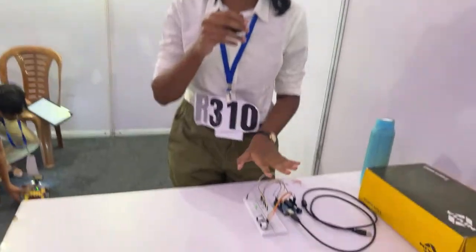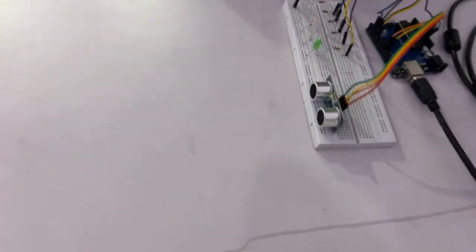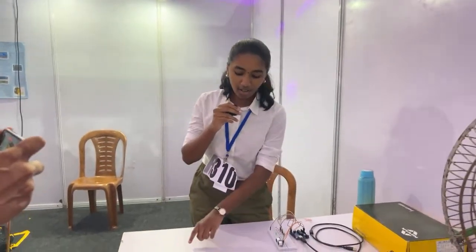This is an ultrasonic sensor, and this project name is LED distance indicator. If an object is coming near the ultrasonic sensor, it will start to glow based on the distance between the ultrasonic sensor and the object.